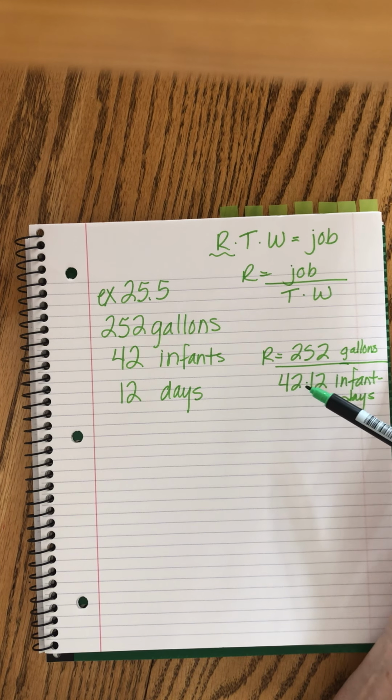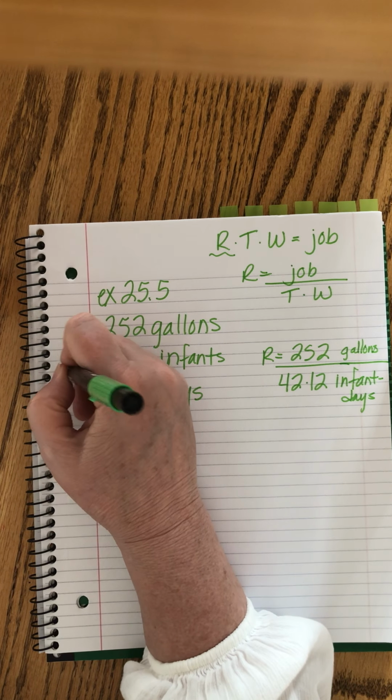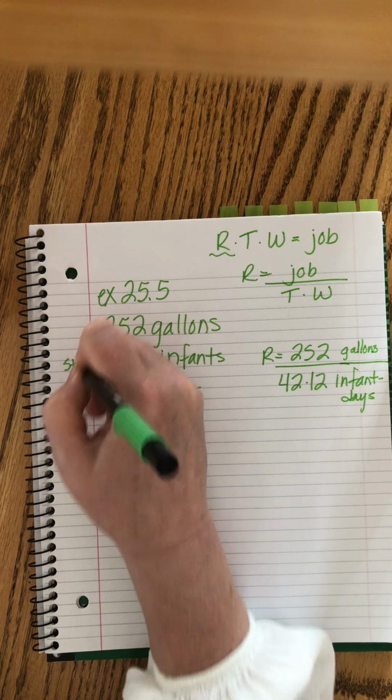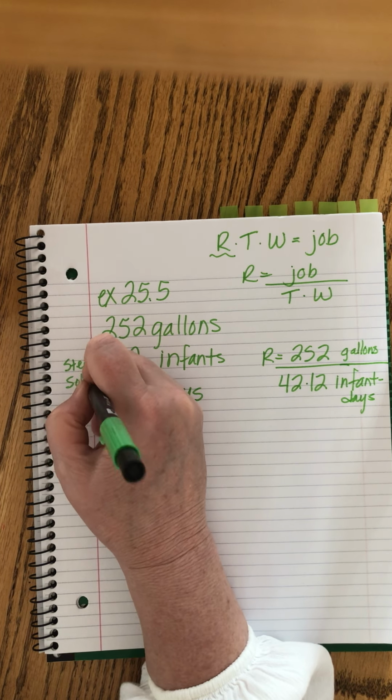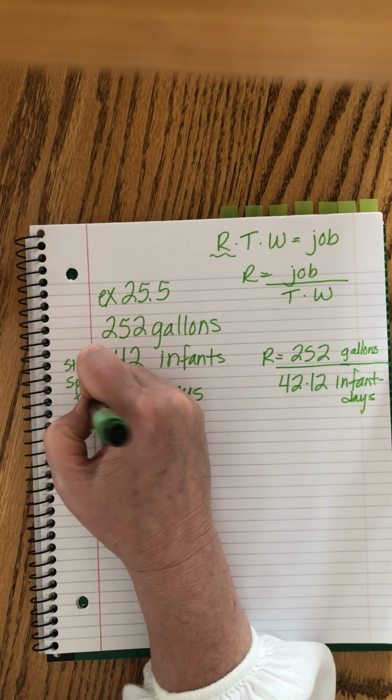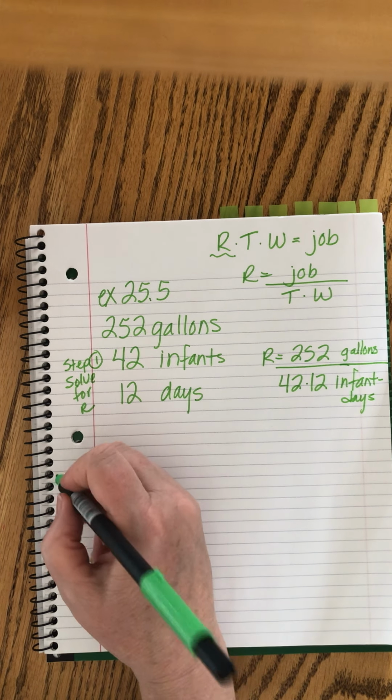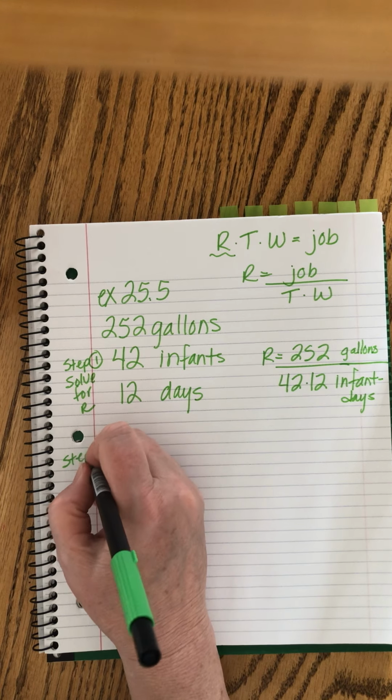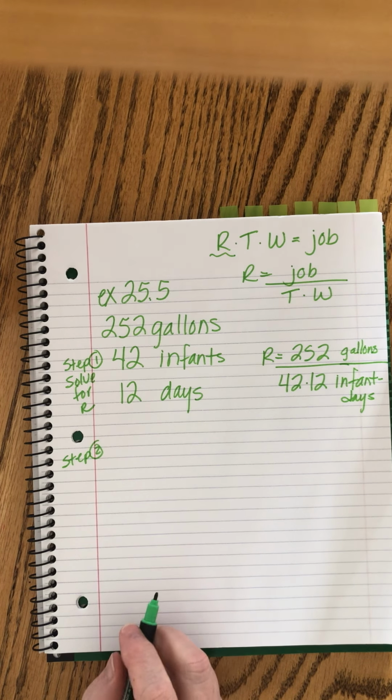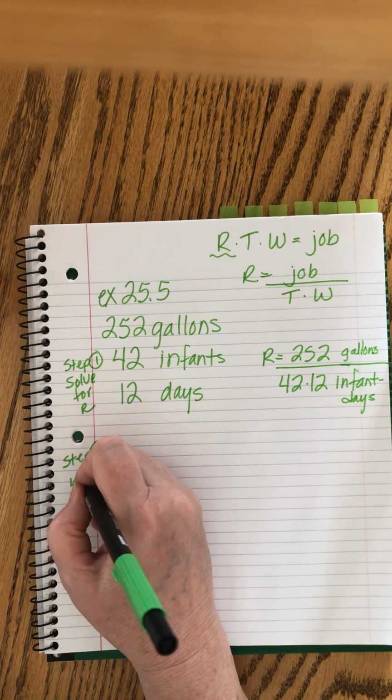for now, okay? Now, what happens? So that's our step one. Solve for R. All right, now in step two, some things are going to change. We're going to use R to answer the question.